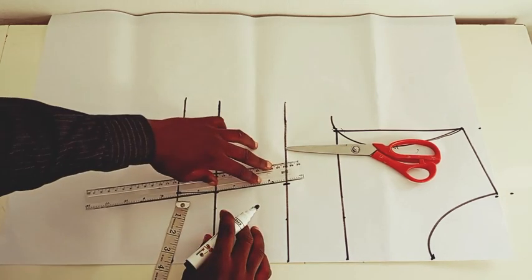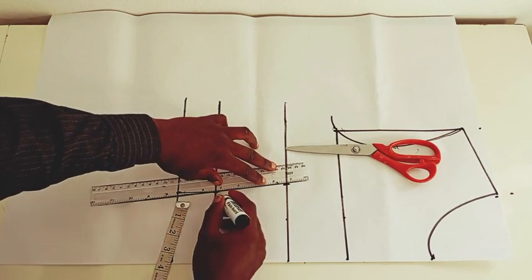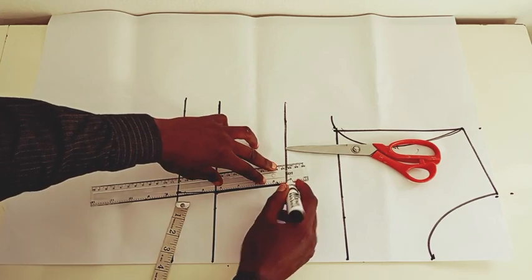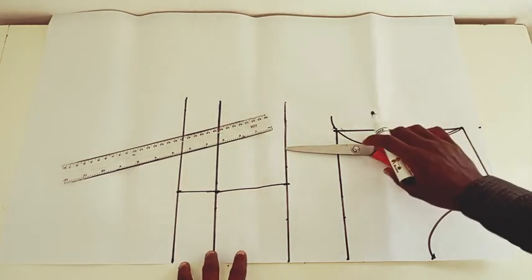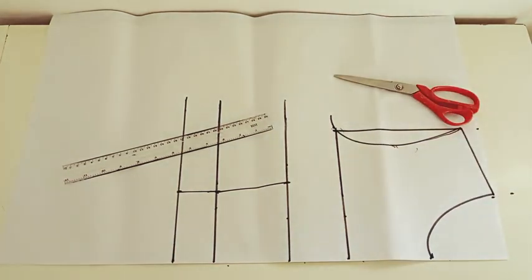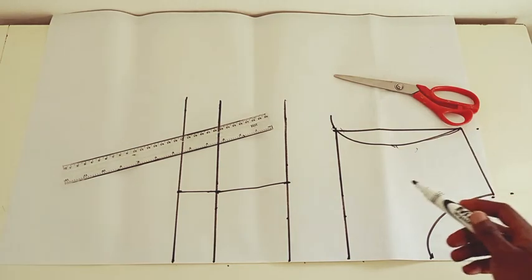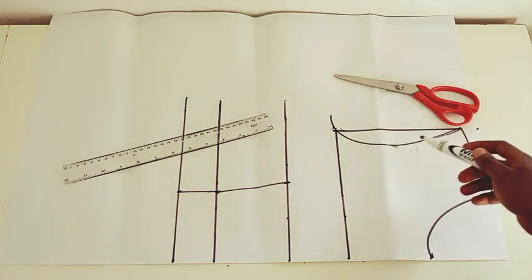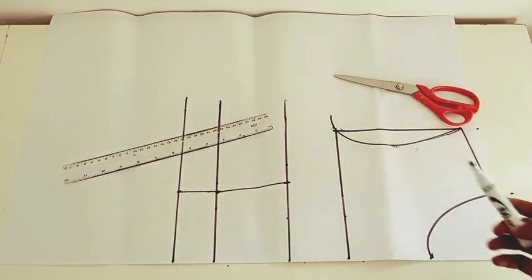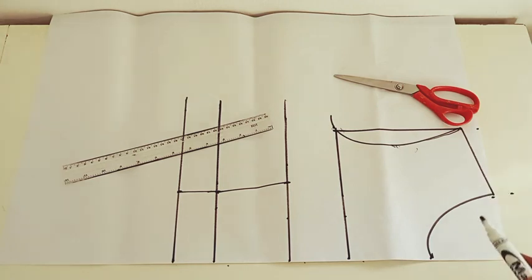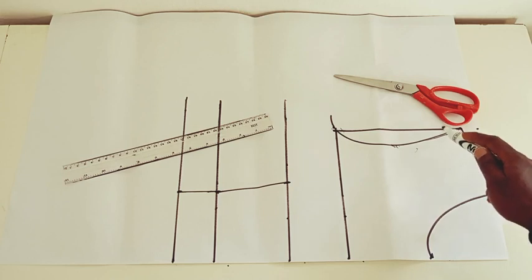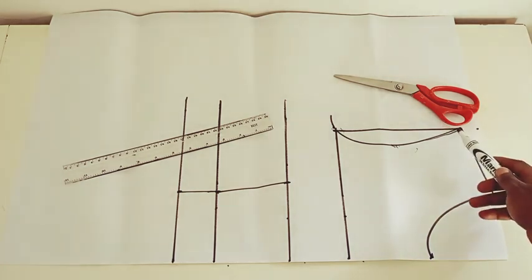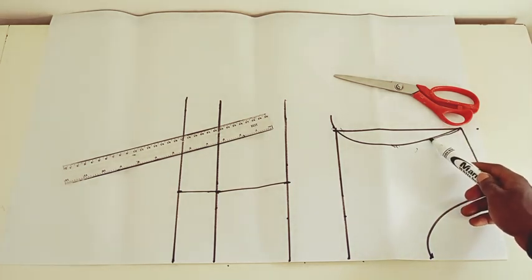Connect them together. Then also connect this point together. After doing that, I'm going to decide where I want my princess dart to go to around the armhole, whether you want it around this side, but you should know that you don't want it to be towards around this side. It shouldn't go towards the shoulder tip. It shouldn't go up towards the shoulder.